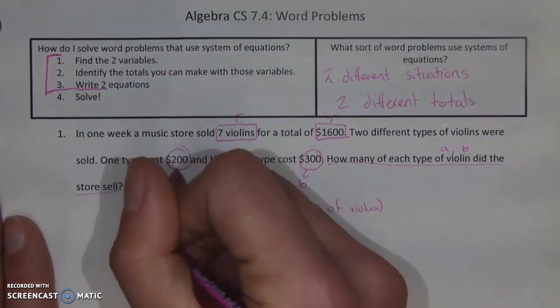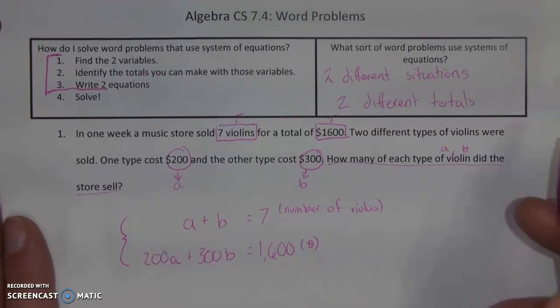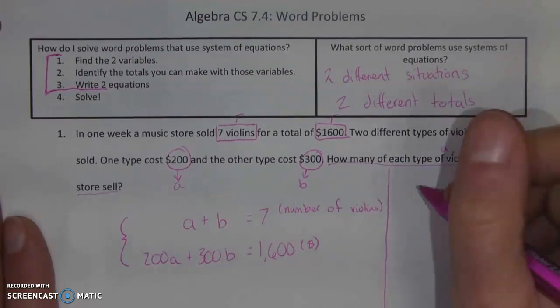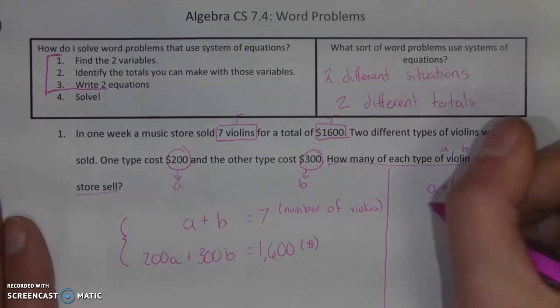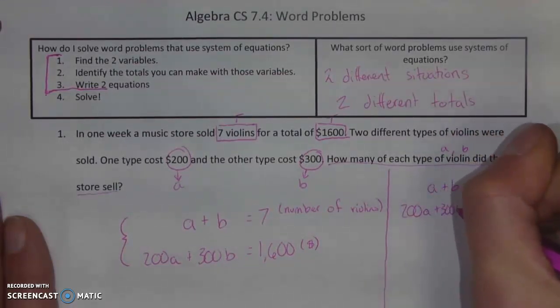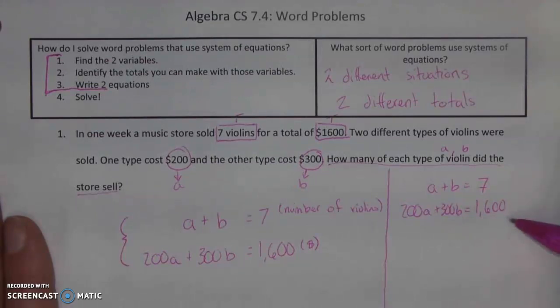So at this point, what I have is a system. I have two complete equations with each one coming to a set total. If I have this, it means I can solve this using systems of equations. So what I will do is set this up like a normal system: A plus B equals 7, and 200A plus 300B is equal to 1,600. And I can use substitution, elimination, or graphing to solve for A and B.